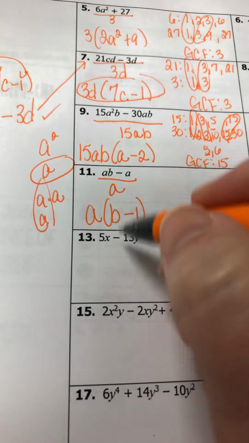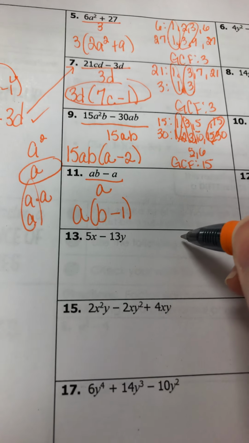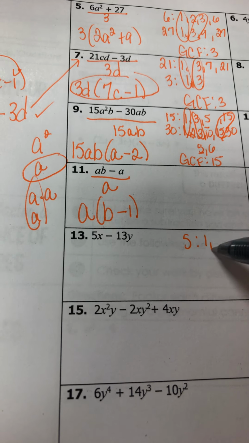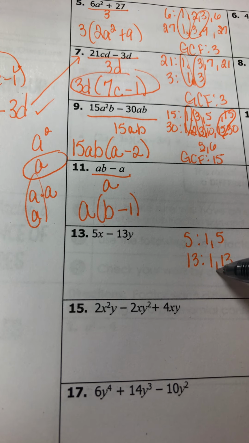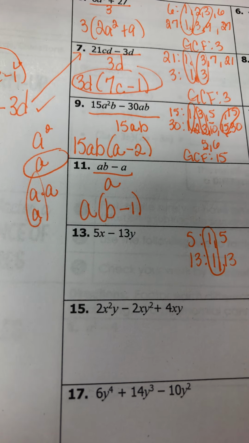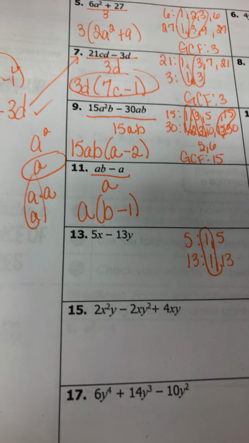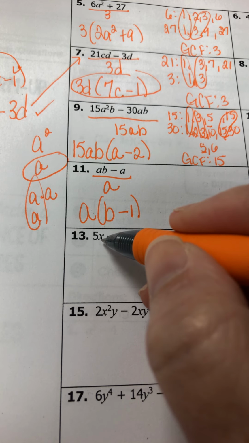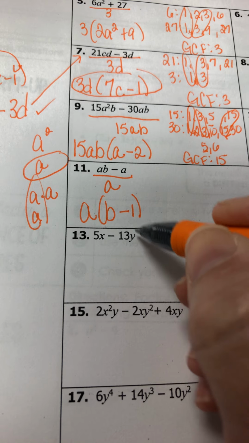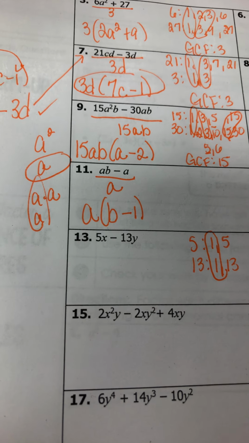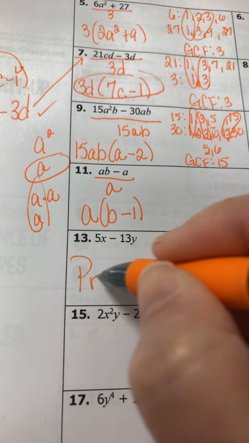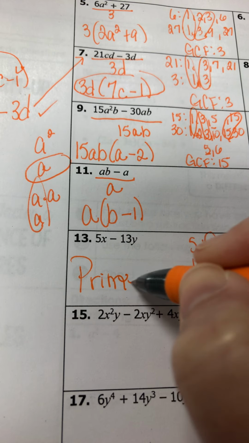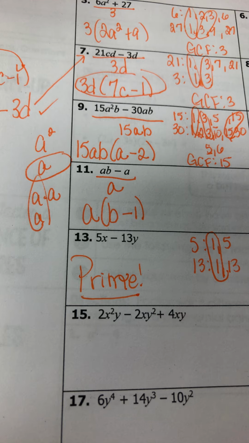Number 13. Okay, we have 5 and 13. Well, these two look very suspicious to me. Both of these numbers are prime numbers. When you have two prime numbers, their GCF is automatically 1. So this one has an x, this one doesn't. This one has a y, this one doesn't. So my GCF is 1. If your GCF all the way around is 1, this is not going to factor, so we call it prime.